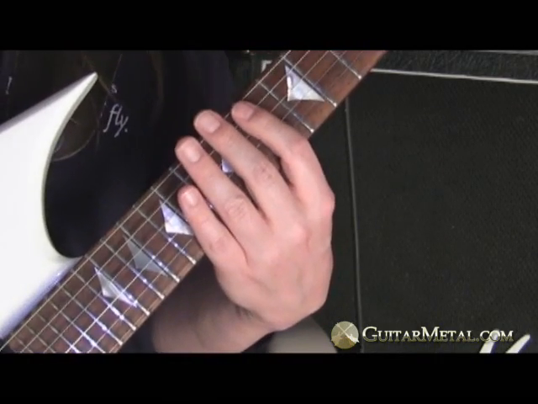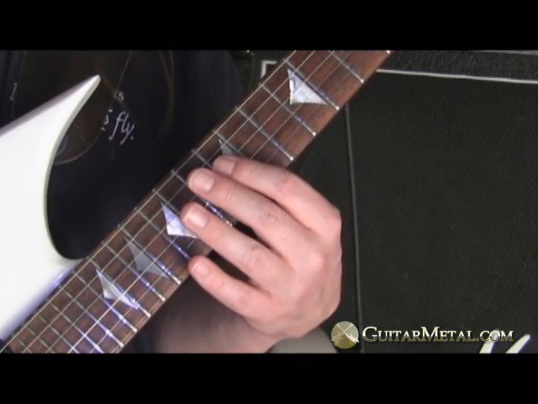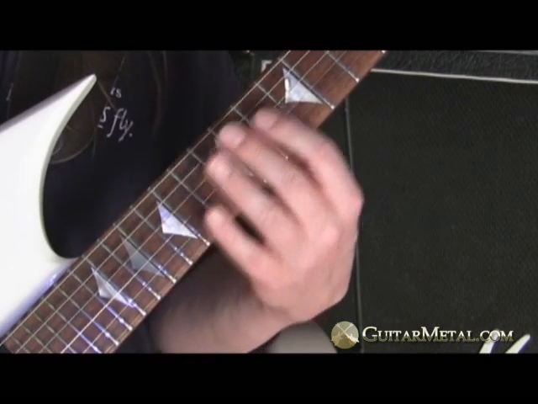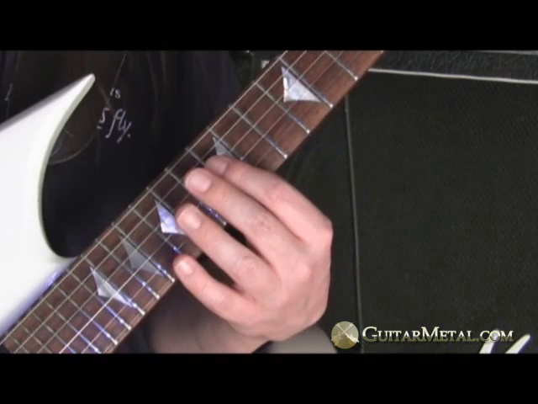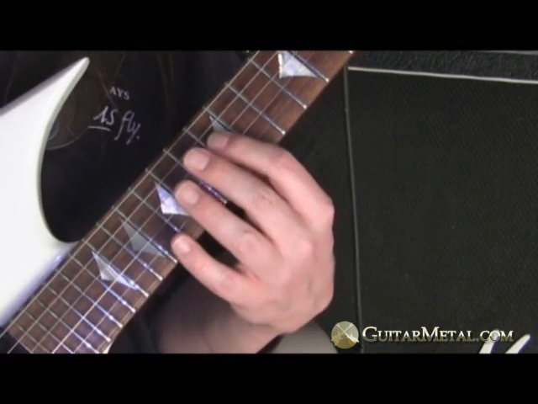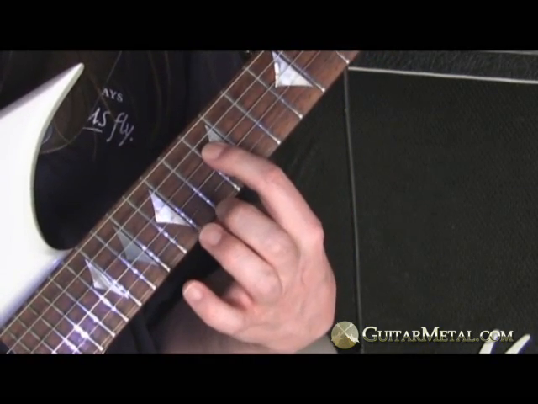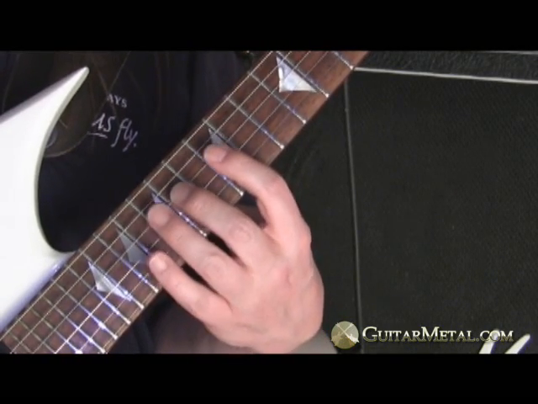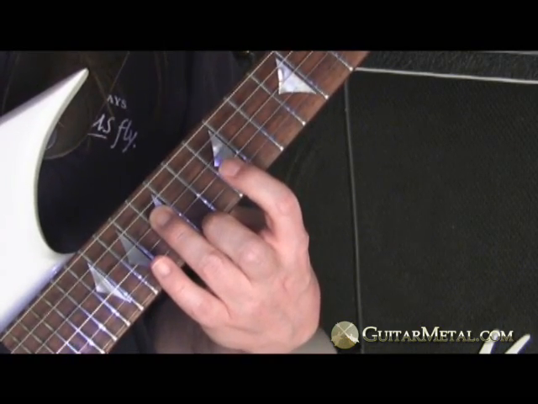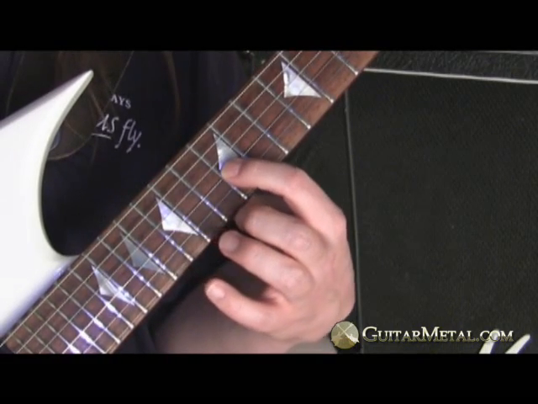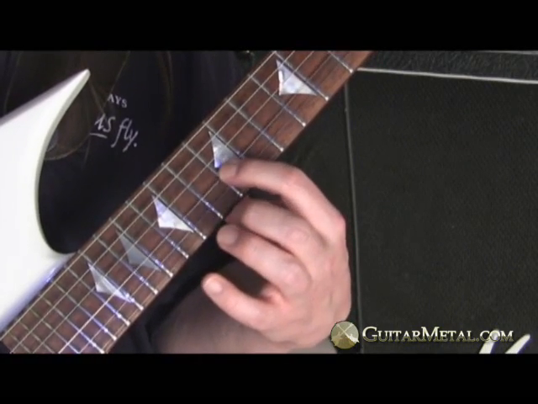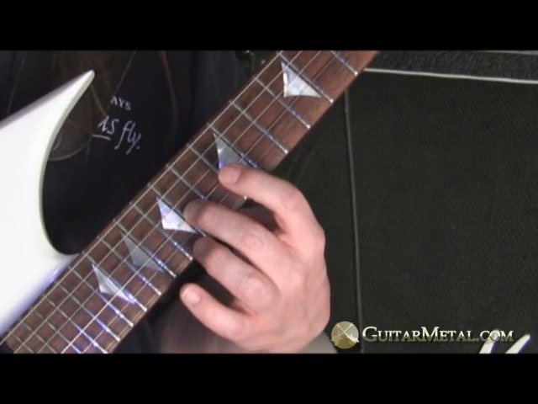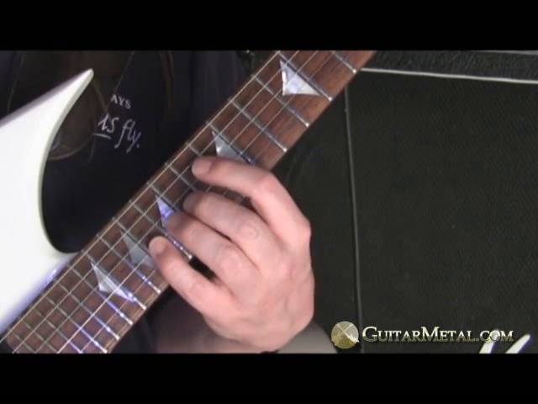And then the same pattern repeats again on the two center strings, the D and G string, one whole step above where we previously started. So you start on the 12th fret, D, E, F, G on the G string, A, and B.